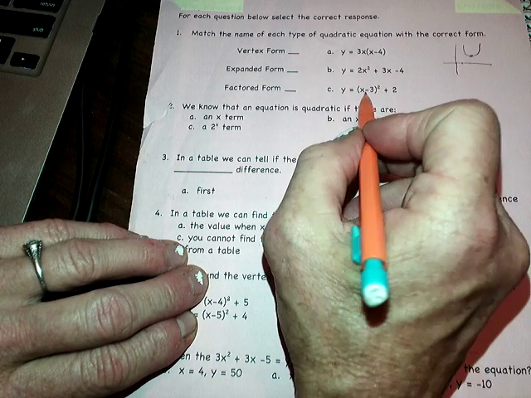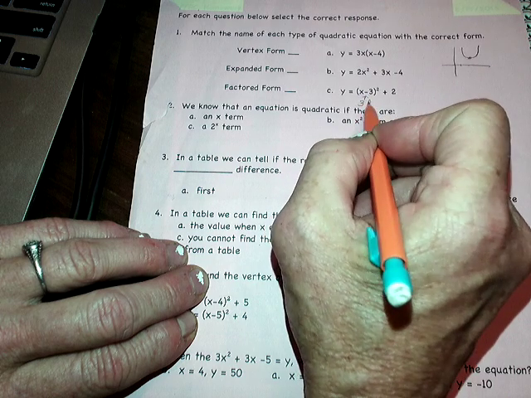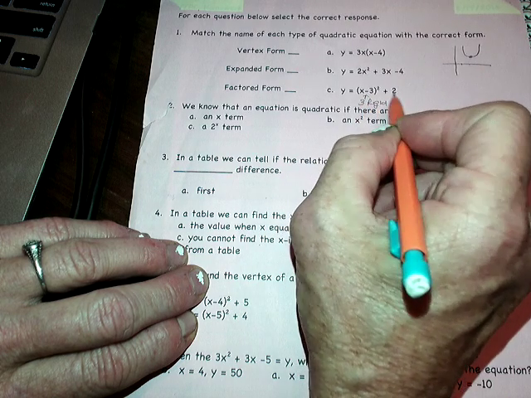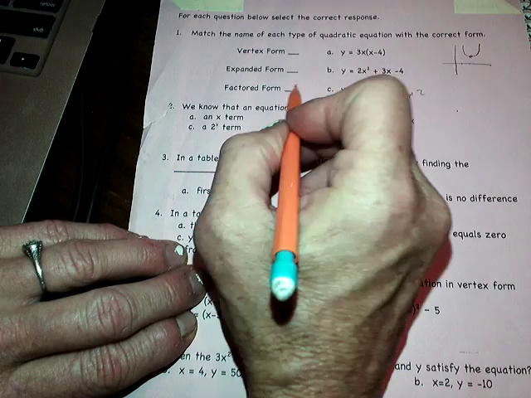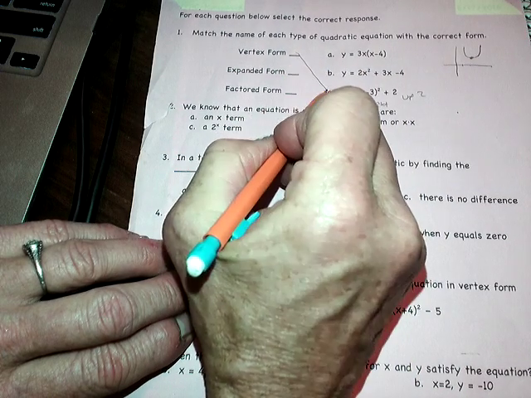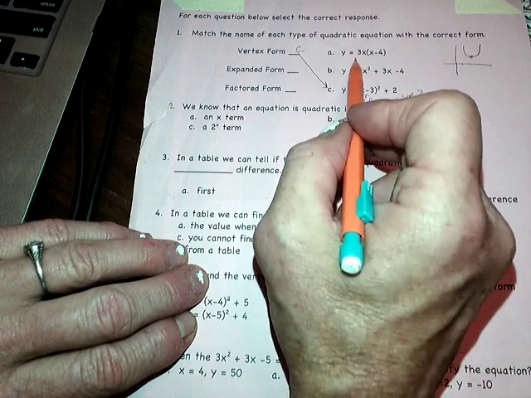This one looks like it's moved over to the right and up a few. So this is the format right here that tells us move it 3 to the right. And this +2 on the outside of the parentheses tells us to move it up 2. Sort of how we just graphed it here. So this is what we call vertex form, right? C. Expanded form is when we multiply.